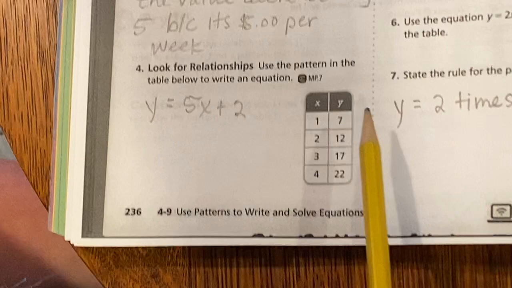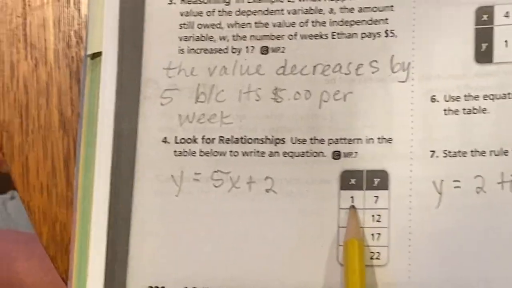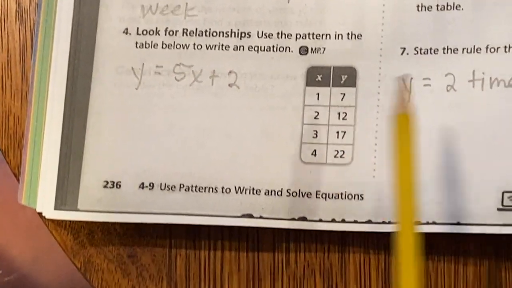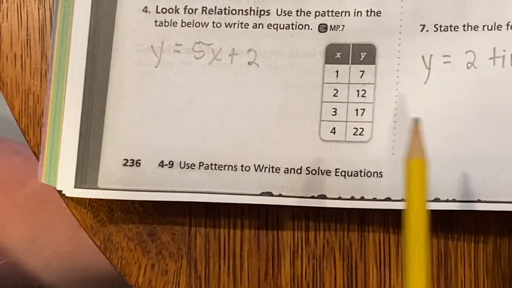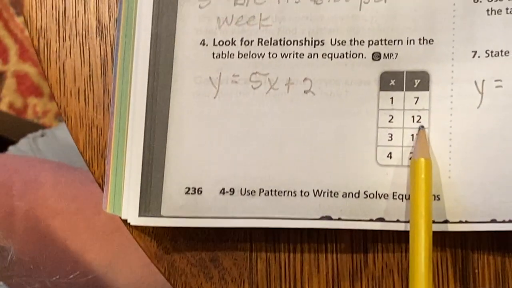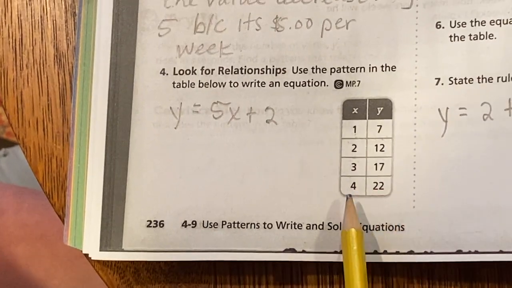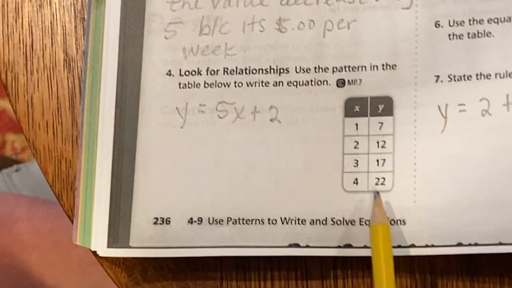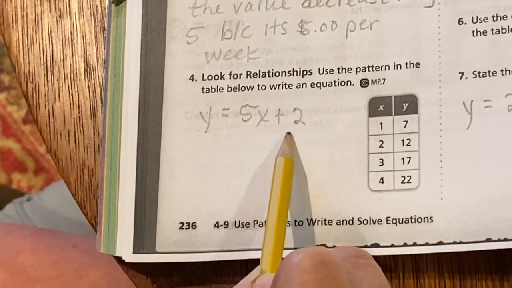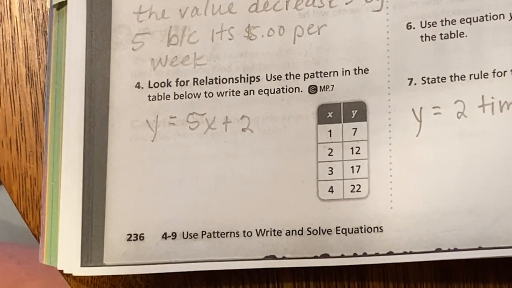And then what I find is, if I say 5 times 1 plus 2 equals 7. 5 plus 2 equals 7. Okay, that works. Let's see if it works for the next one. 5 times 2 is 10, plus 2 is 12. 5 times 3 is 15, plus 2 is 17. 5 times 4 plus 2 is 22. So y equals 5x plus 2. That's my equation. That's the pattern from that table.